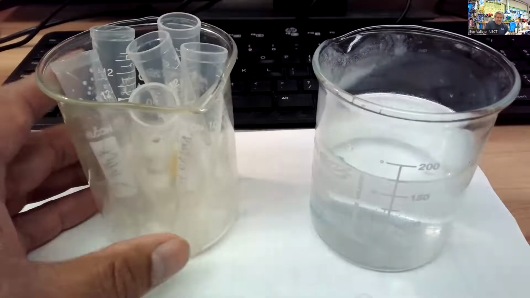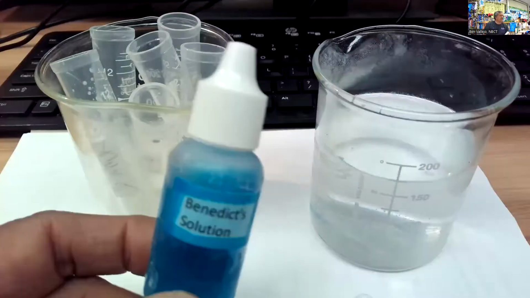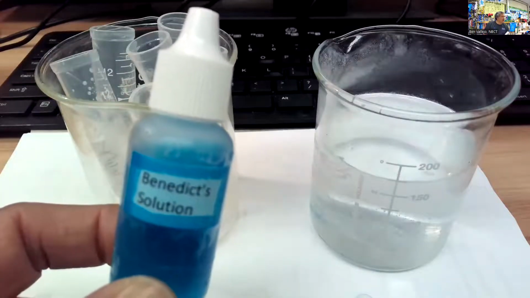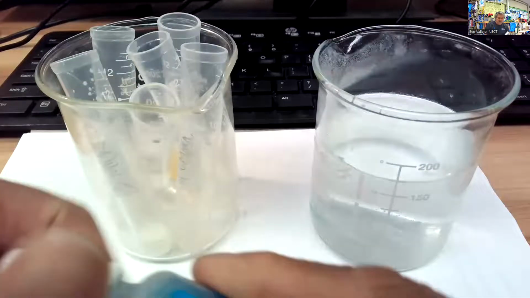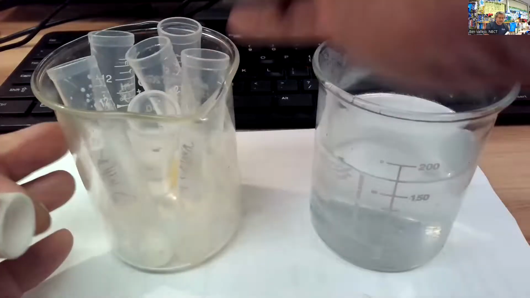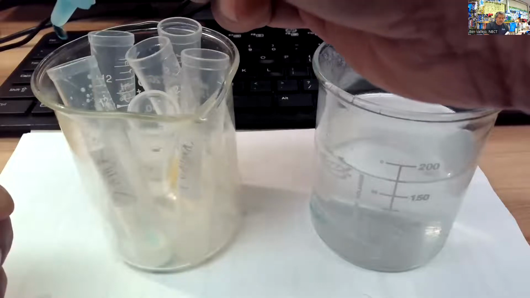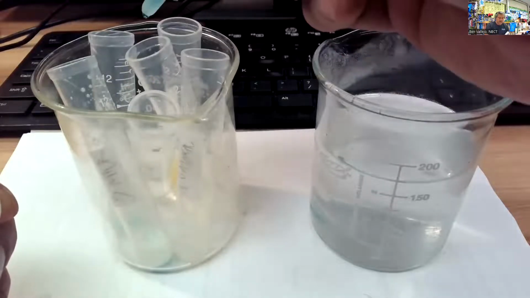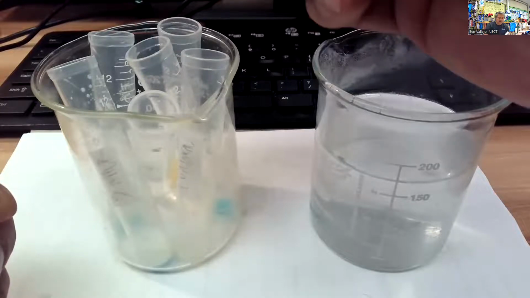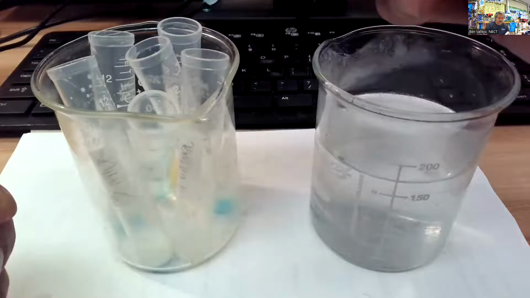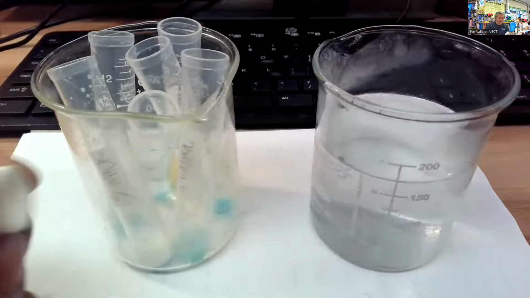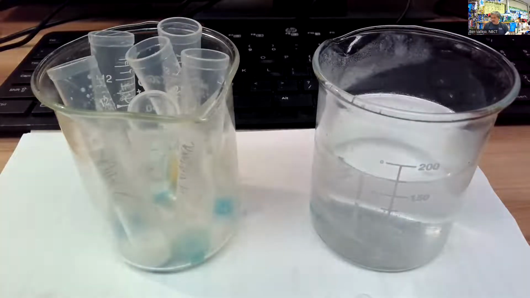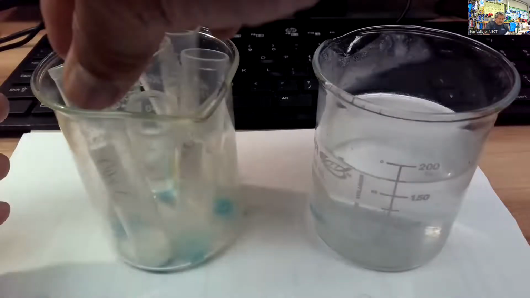I'm going to add 5 drops of the Benedict solution. Remember, we're looking to see if it might turn orange or yellow or red, even green. So let's take the cap off of the Benedict solution, add 5 drops to each. 1, 2, 3, 4, 5. Each tube gets 5 drops. Good. All right, so now we have the Benedict solution in all 6 test tubes.